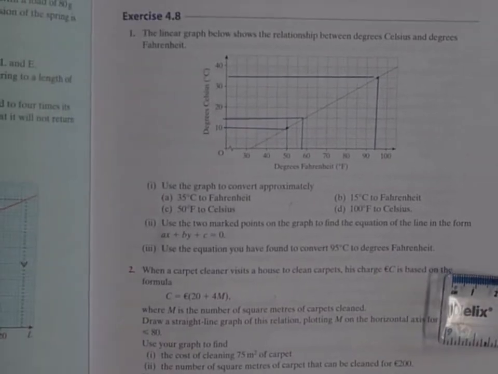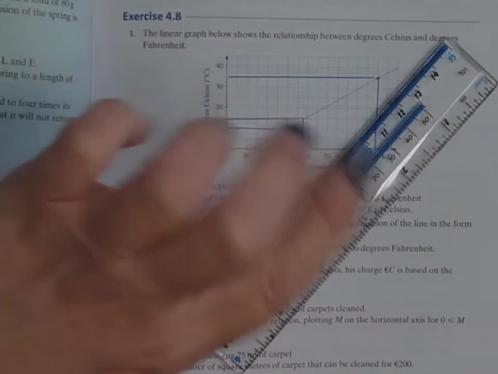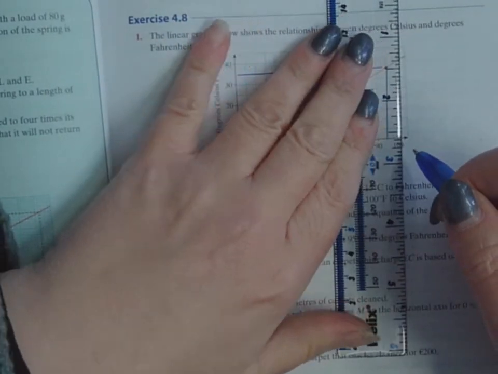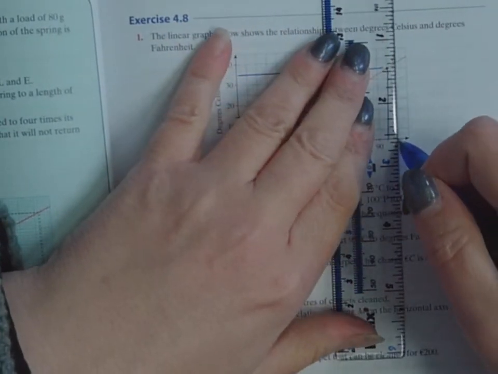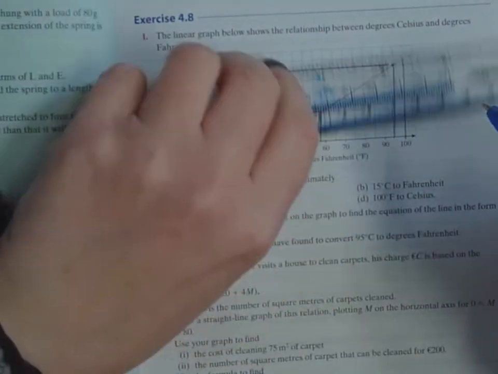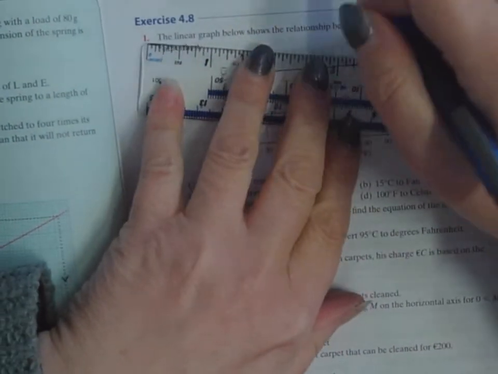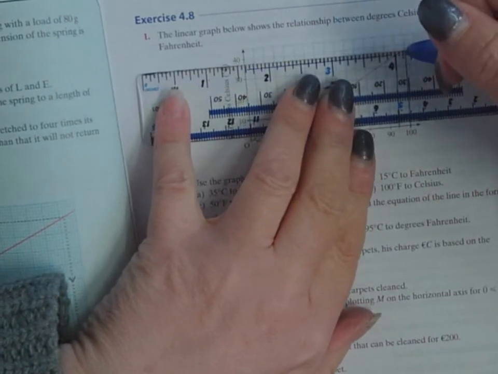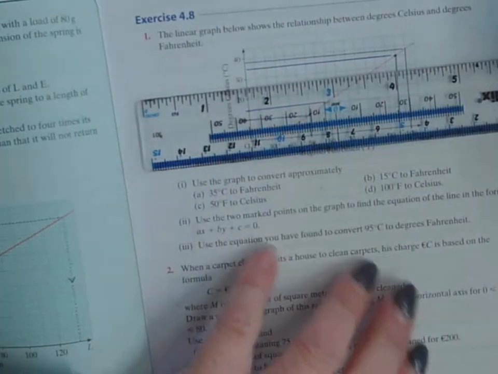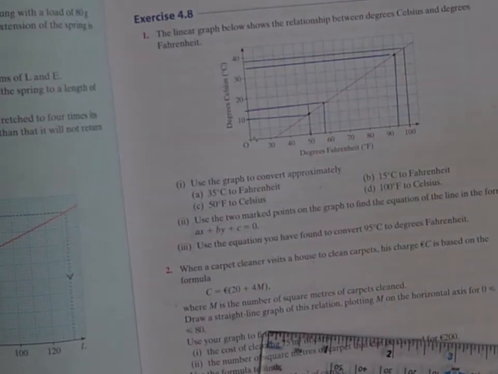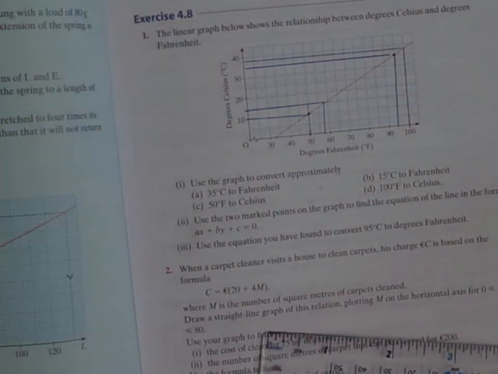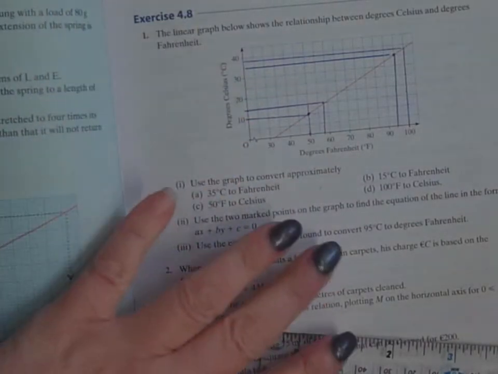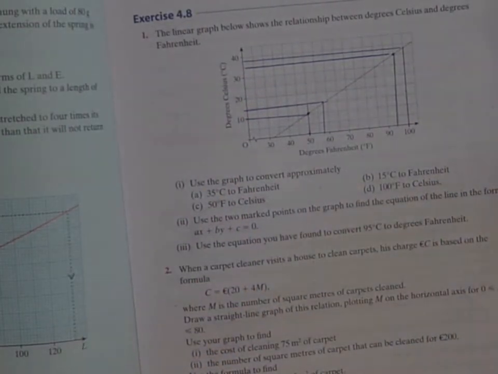So where will I find 100 degrees Fahrenheit? X-axis or y-axis? X-axis. So go to 100 on the x-axis. Draw a line up until you hit the graph. Draw a line across and read off your approximate answer. So I might say 38. Someone else might say 37, and it's still correct. It's an approximate answer. Are we good with that? Easy peasy.